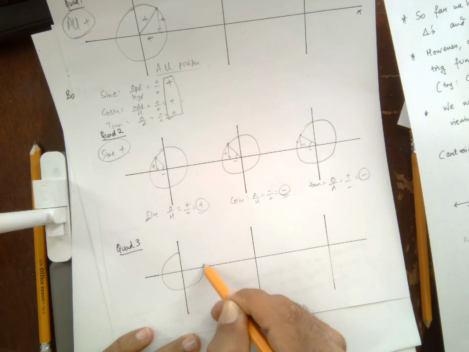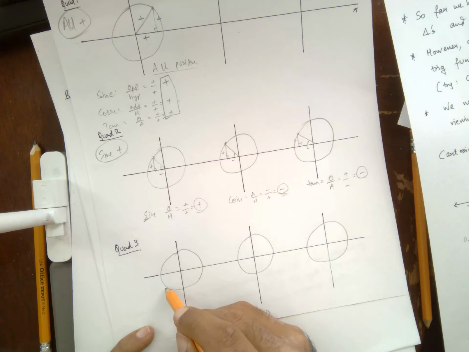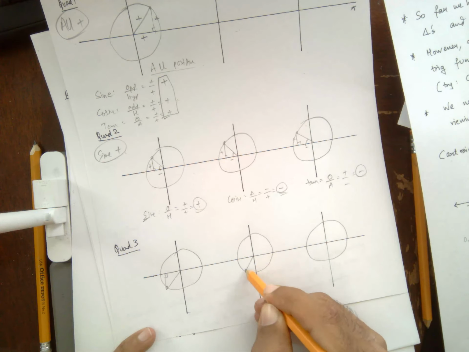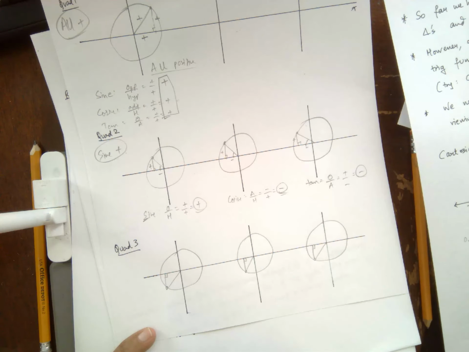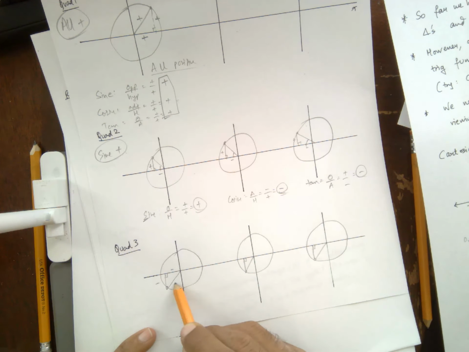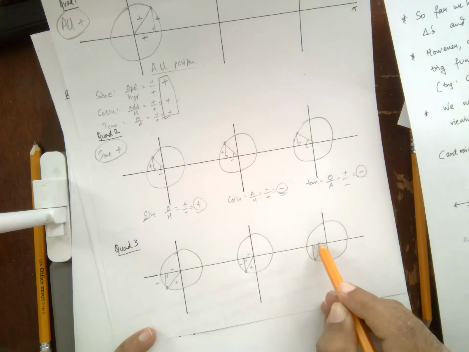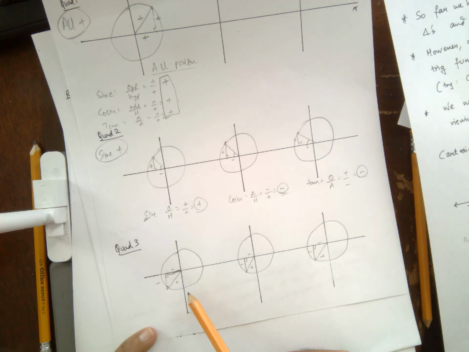Third quadrant, that's right here. That's negative, and that is also negative. This is positive. Negative, negative, positive. Now, they are both negative because you're on this side, which is the negative x-axis, and this height is on the negative y-axis as well.